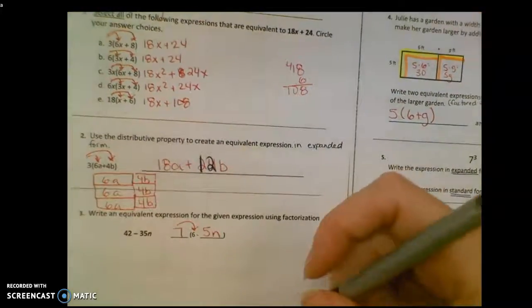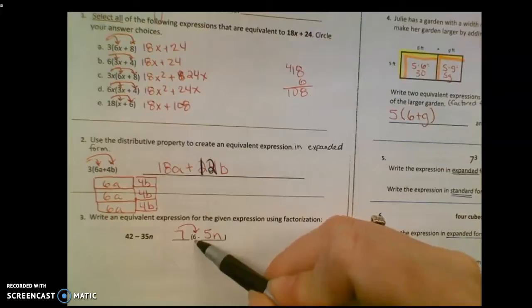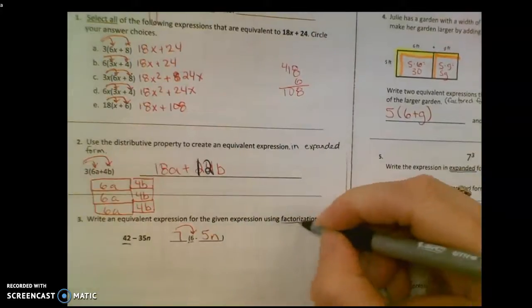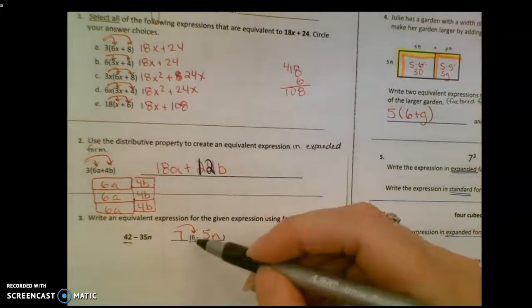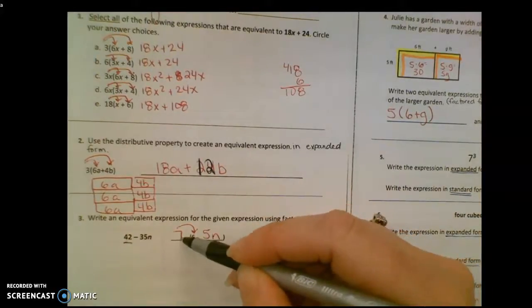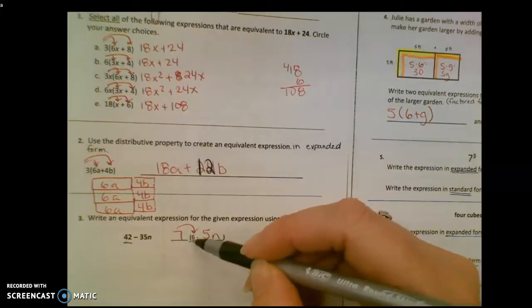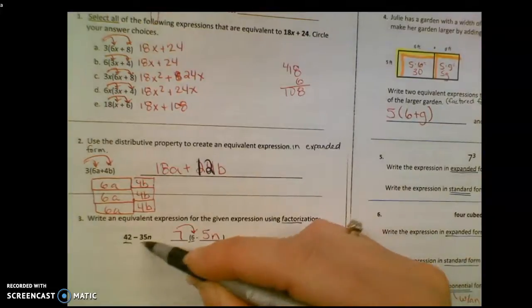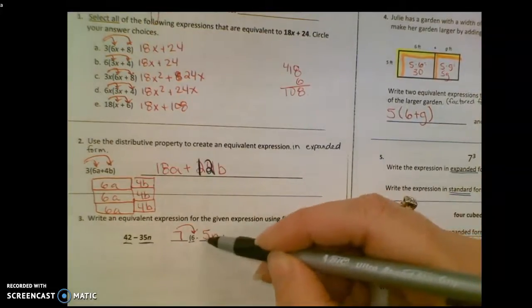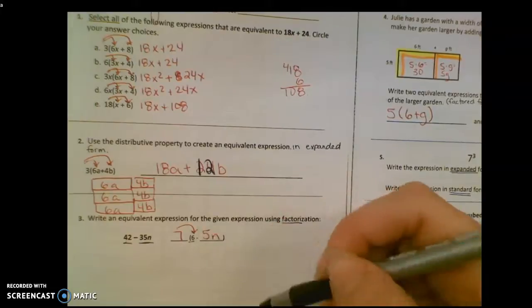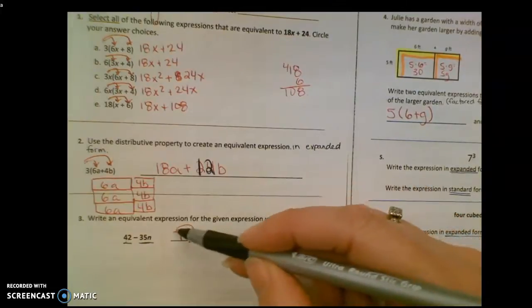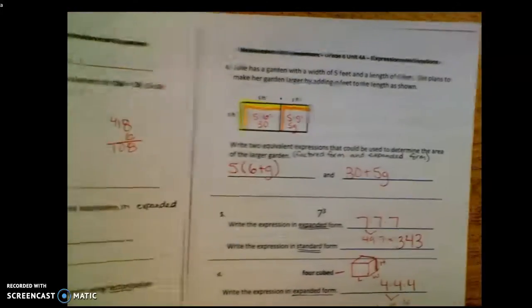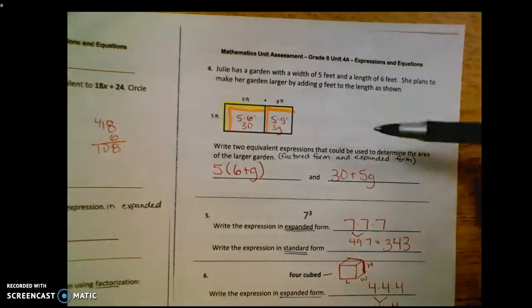On this one, you had to think backwards and think, if this is 6, what's the other factor that would get me to 42? Because I'm using factorization. So what are the factors of 42? If one of them is 6, well, that would be 7. 7 groups of 6 gets me 42. So 7 groups of what would get me back to 35n? What's that factor? 5n. Some of you just put 5 there. Some of you put 35n. Remember, you have to distribute to both numbers. This one up here had some difficulty for some people.